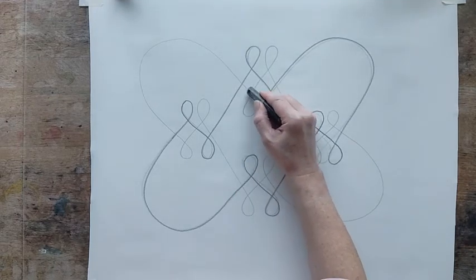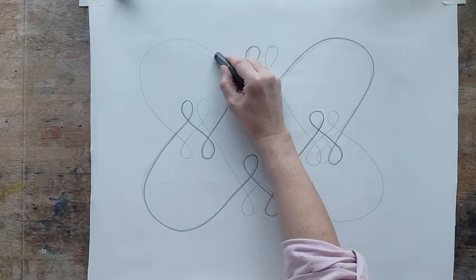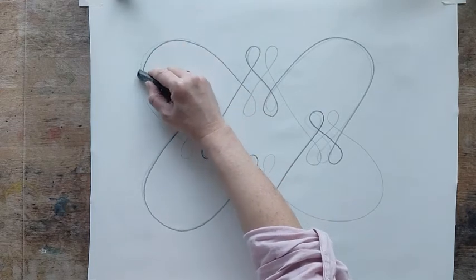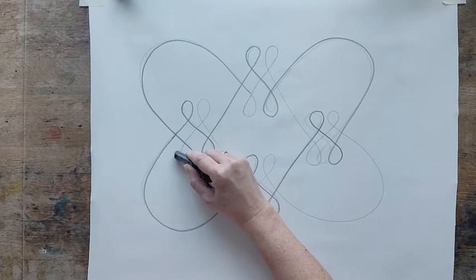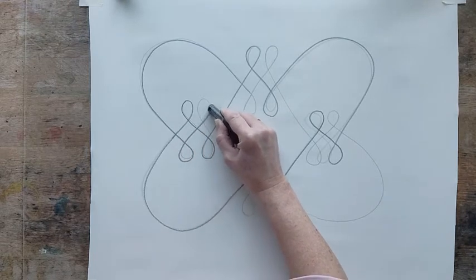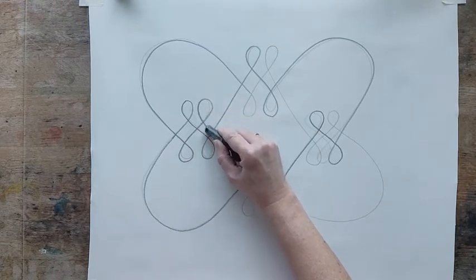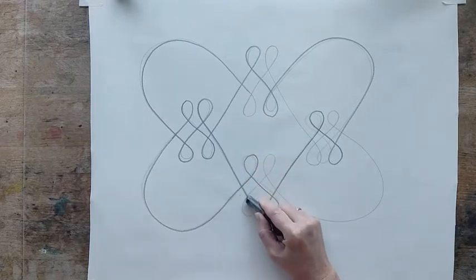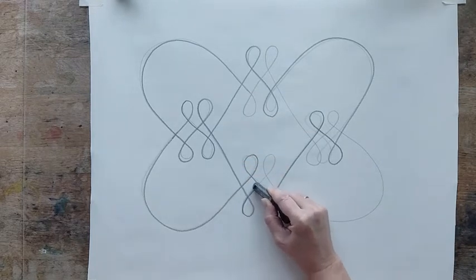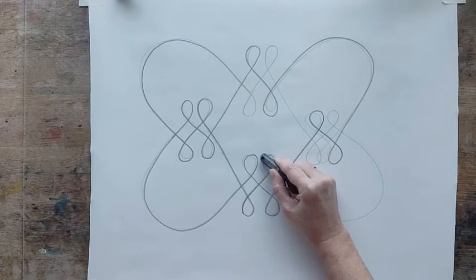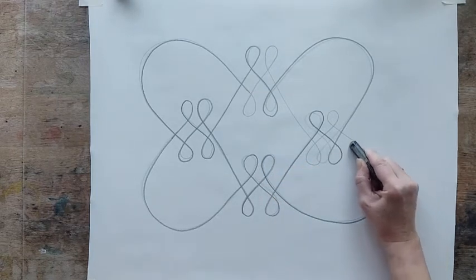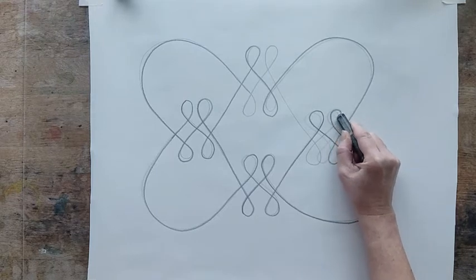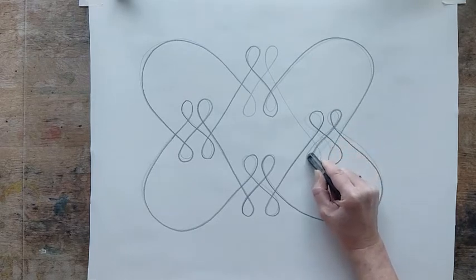Then we start here by creating a rounding or the loop. I mean, you can start wherever you want really, and then creating a loop, and then crossing over and creating a loop, and diagonally down and creating a loop, and then up to create a loop, and then we're rounding, and then we come in and we create a loop and come down and create a loop.